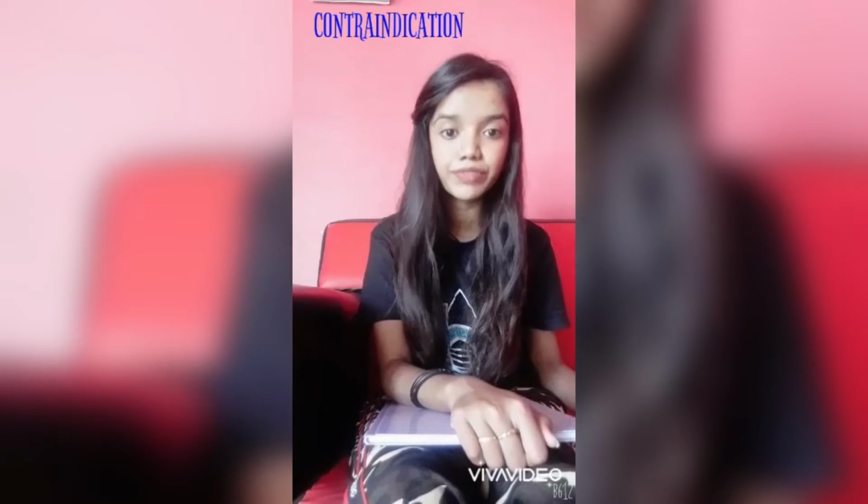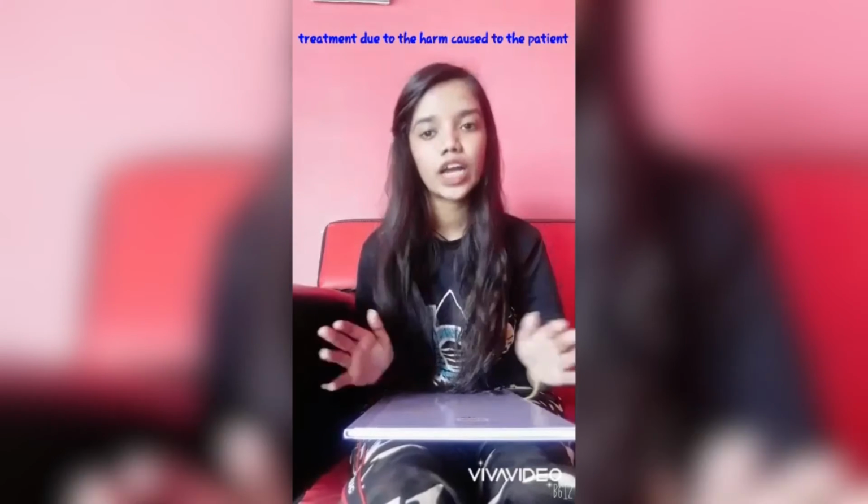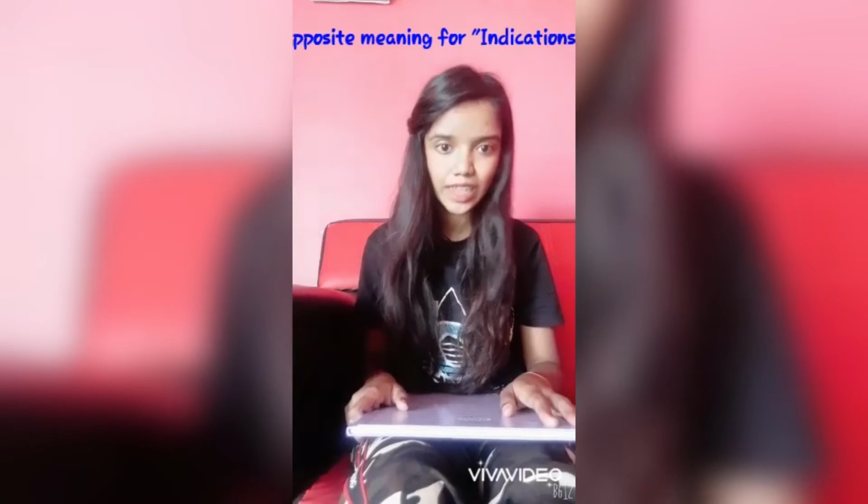Today I want to talk about the contraindication between the different types of drugs. But before that, let me define the meaning of contraindication. It is a condition that serves as a reason not to take a certain medical treatment due to the harm that it will cause to the patient. Contraindication is also known as the opposite meaning to indication.